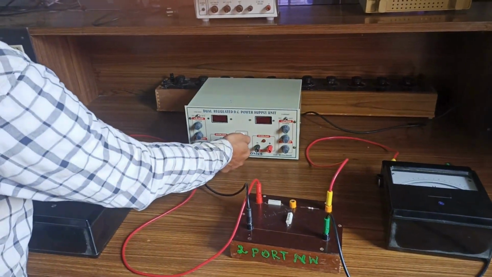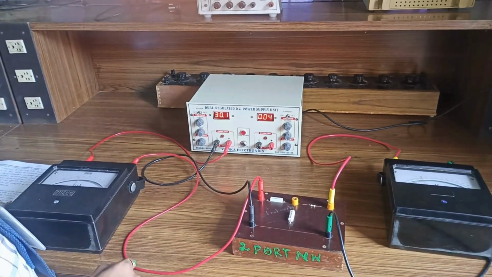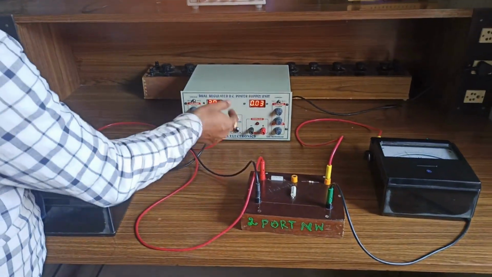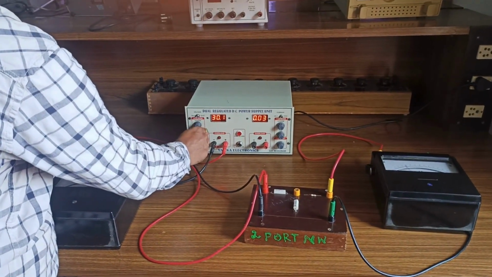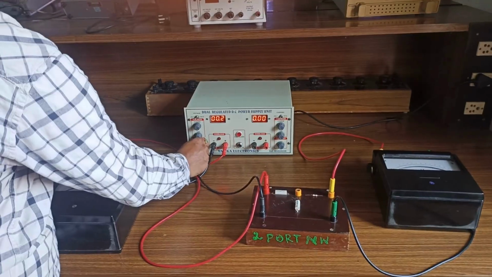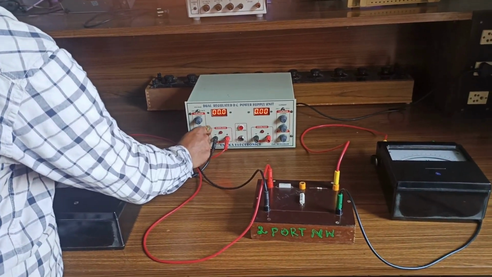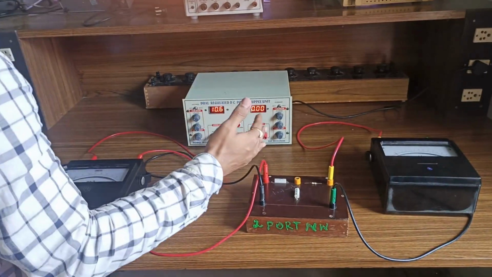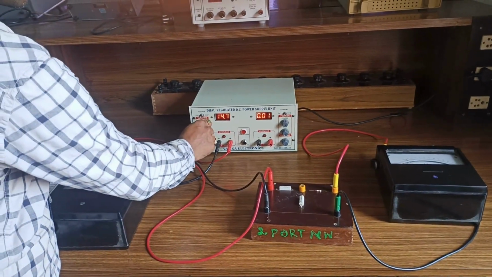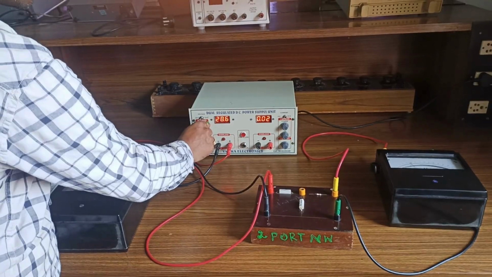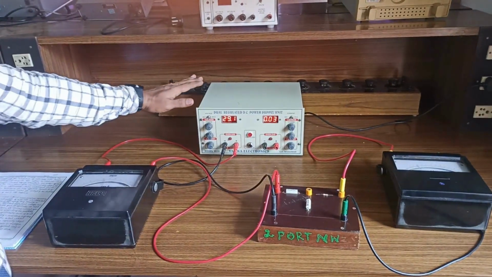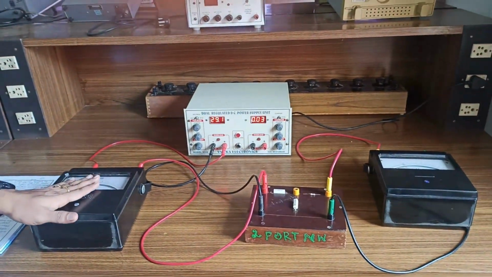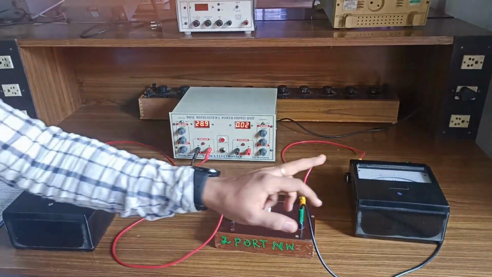Now let us give the supply. Initially I have done the previous experiment. You have to keep all the voltage knobs at minimum and keep only the current knob at maximum, and slowly excite the input port. As soon as you start exciting, it will show the voltage, which is nothing but 30 volts. So input is V1, this is I1, and this is V2.